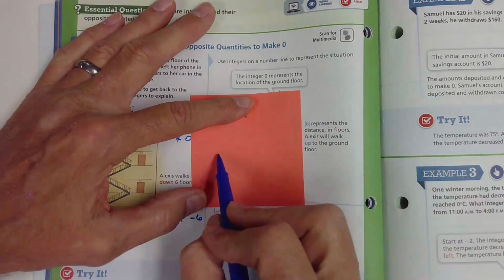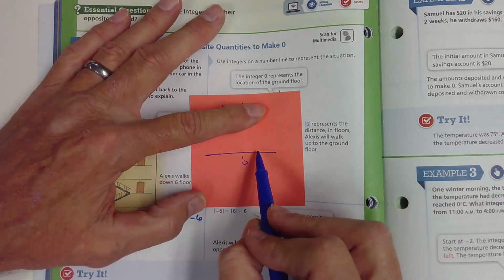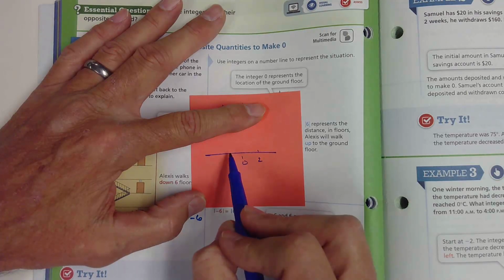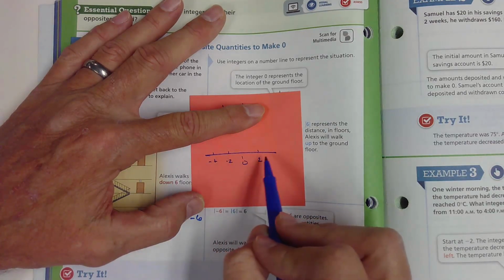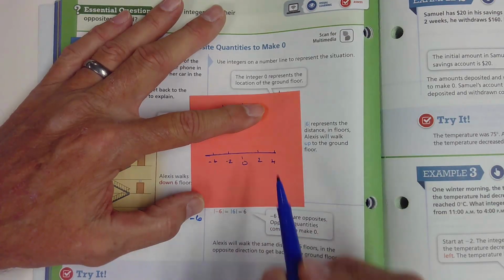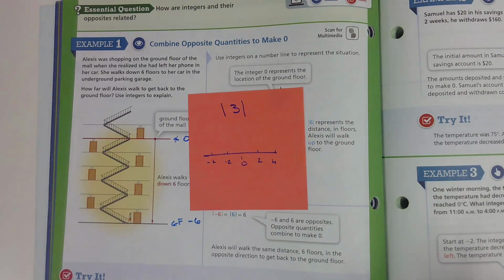And so I'm going to draw a little number line right here, and I'll put 0 right here, and I'll put, let's say, 2 right here, and a -2, and let's say a -4, and then right here would be a 4.